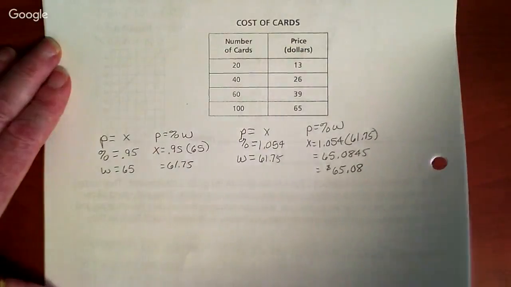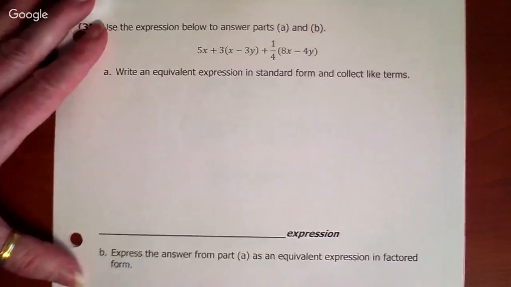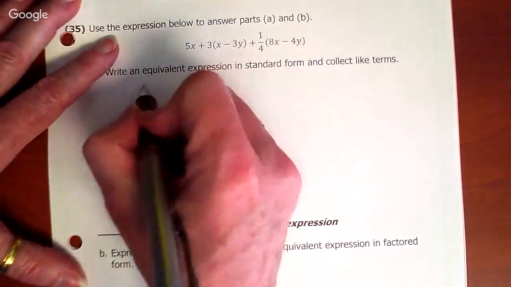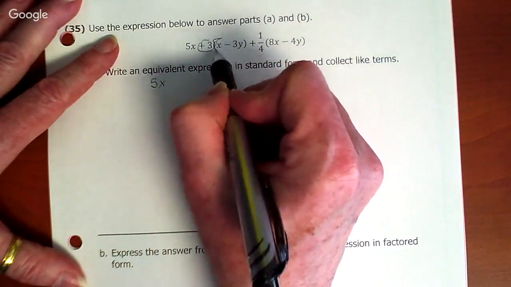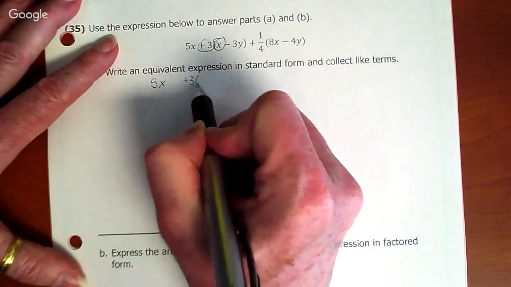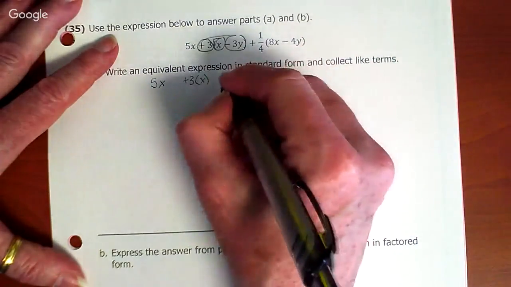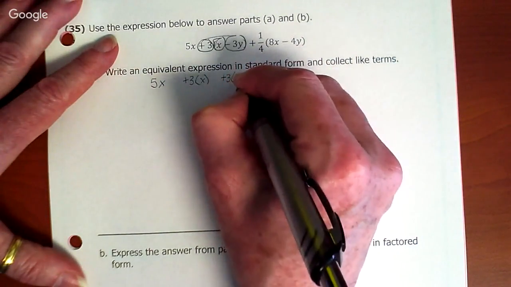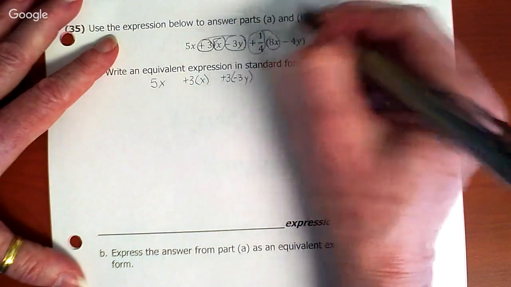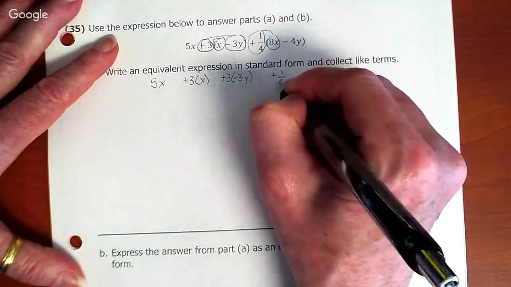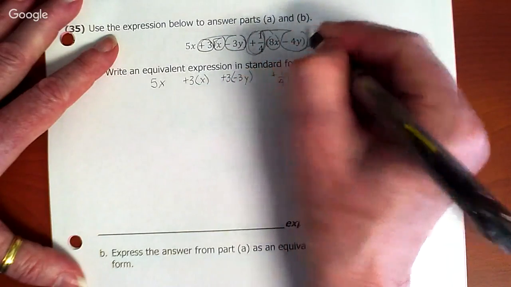Now last we've got to simplify this expression. We have 5x plus 3 times x, plus 3 times negative 3y, plus positive 1/4 times 8x, plus positive 1/4 times negative 4y.